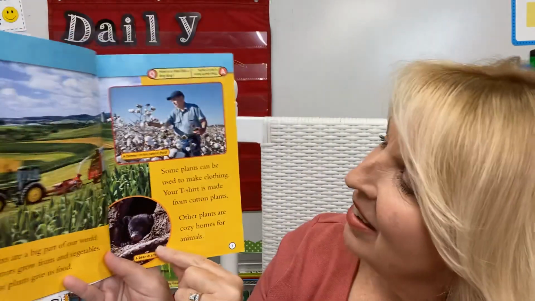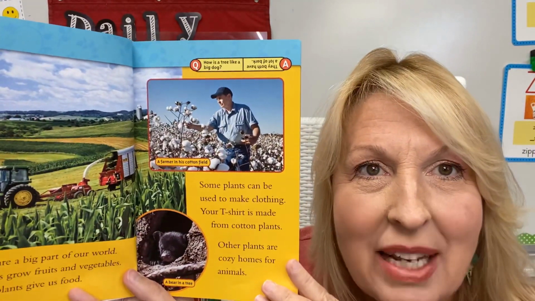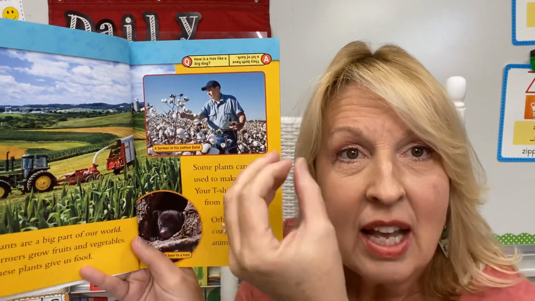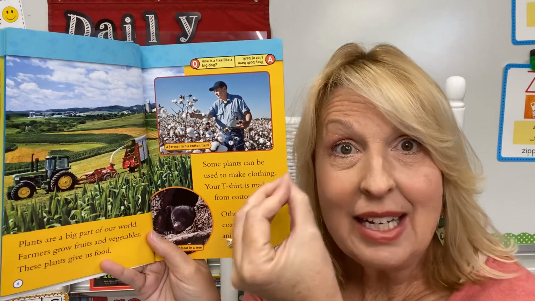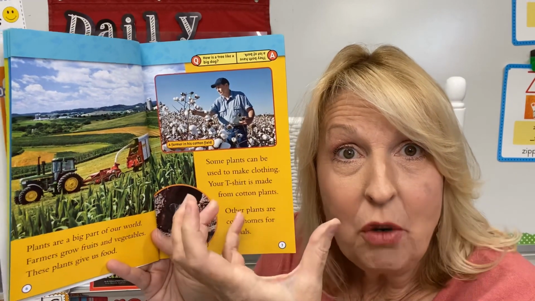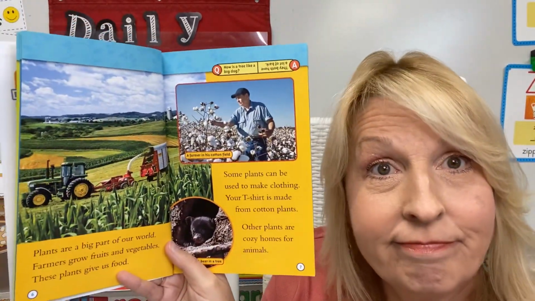And this is a man, a farmer, who's out inspecting the cotton in his cotton field. So when cotton grows, it has a big seed pod, and at a certain point, that seed pod bursts open, and there's this fluffy cotton inside.